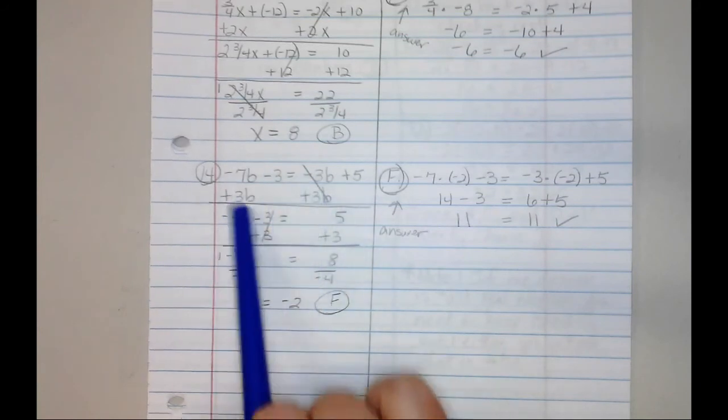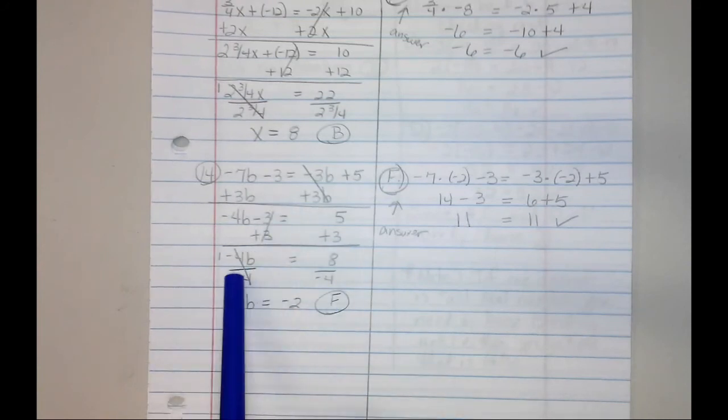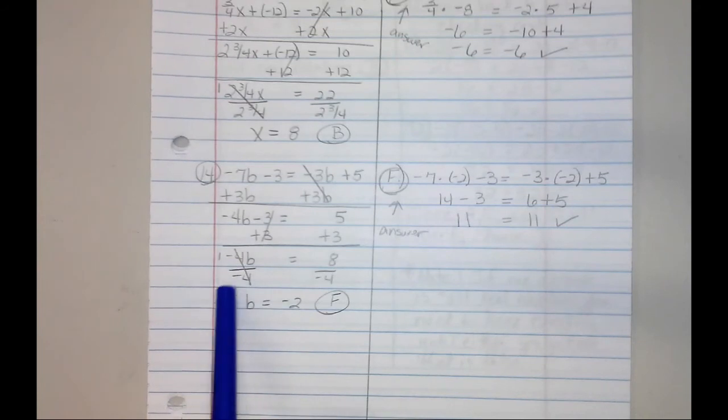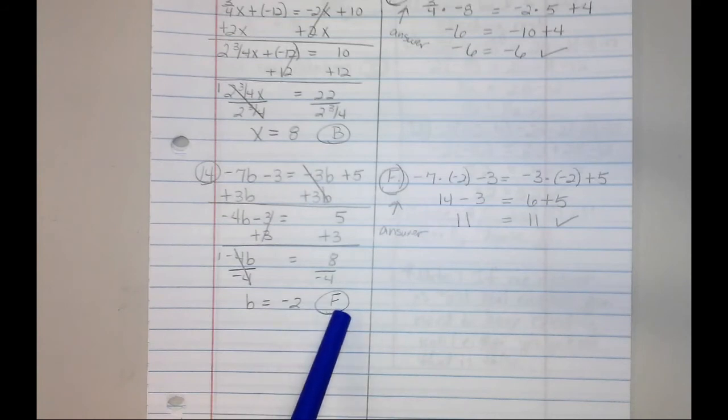Now that I've got all the b's together, I get all the non-b's together. So the opposite of subtracting 3 is to add 3. This turns into 0. I get negative 4b equals 8. This means multiplication. The opposite of multiplication is division. I divide both by the number and the sign, so I divide both sides by negative 4. The negative 4's cancel out, making a 1, so we get b equals negative 2, which is answer F.